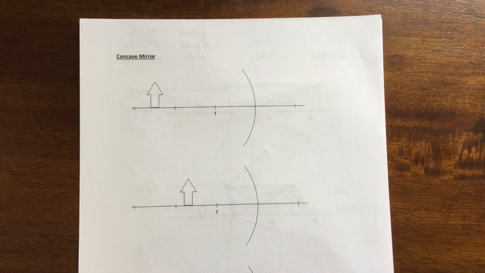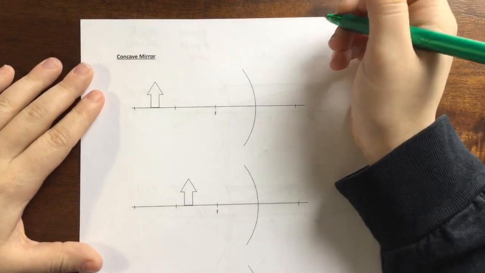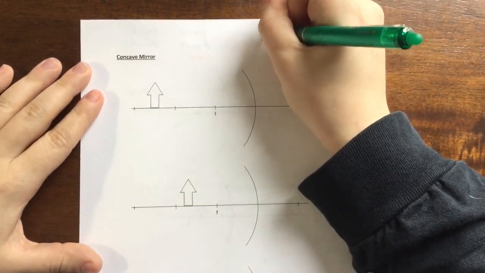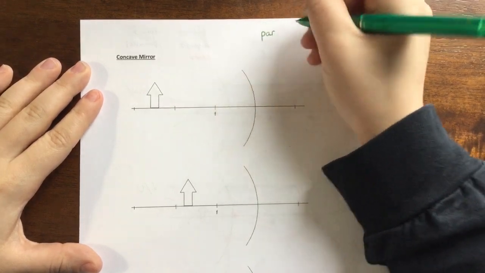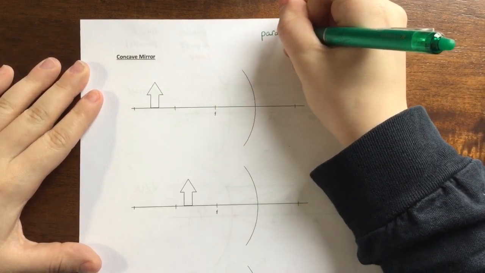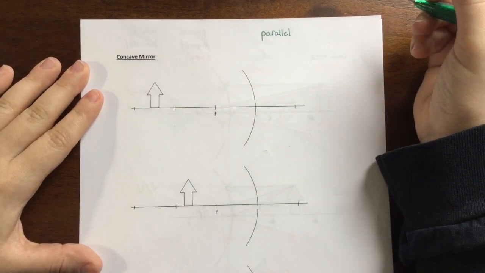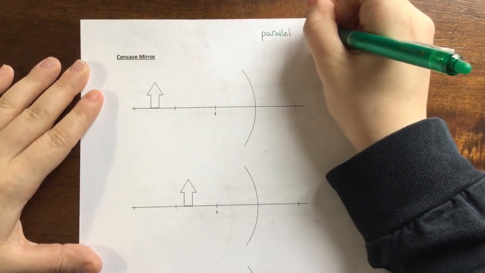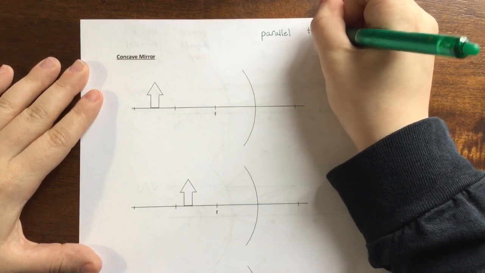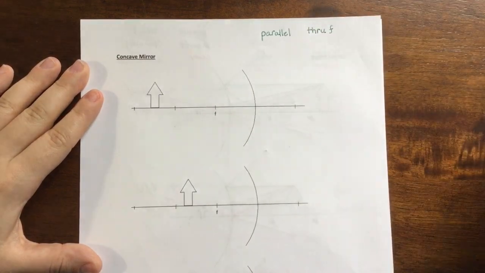Concave mirrors. This is our last one. Same idea as the last one. Our first ray is going to come in parallel, and then it's going to go through F, through the focal point.